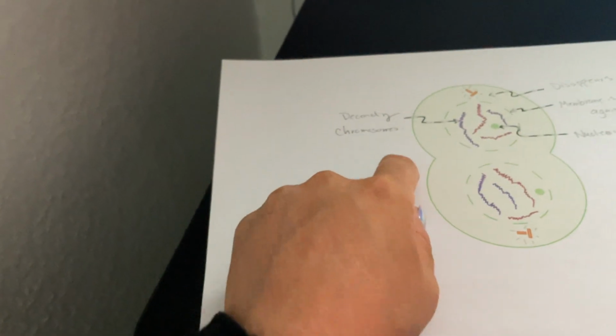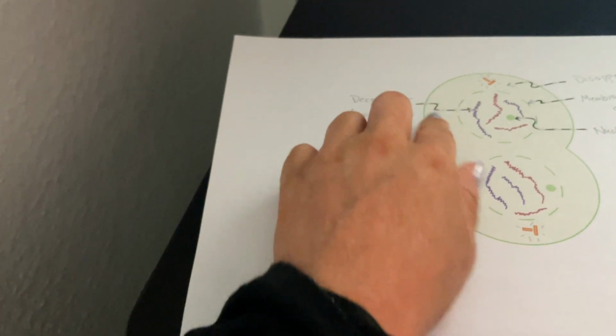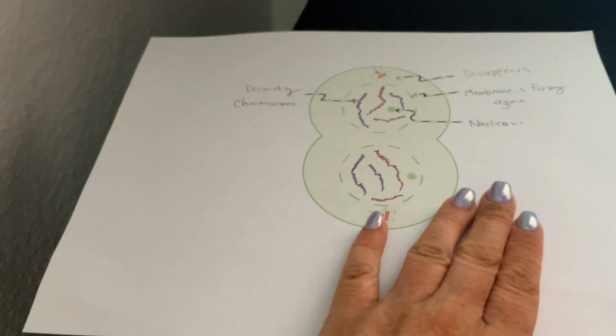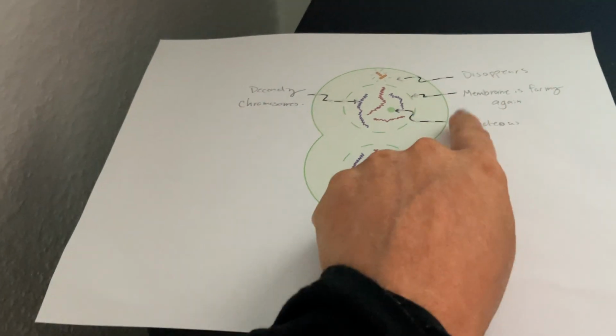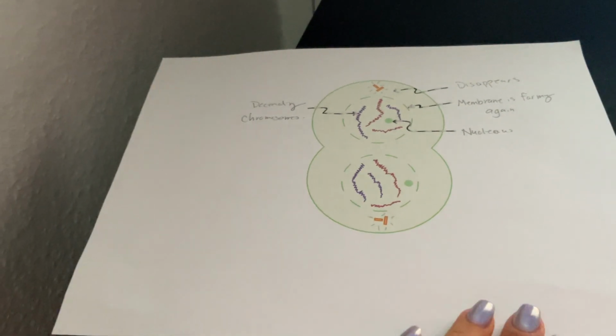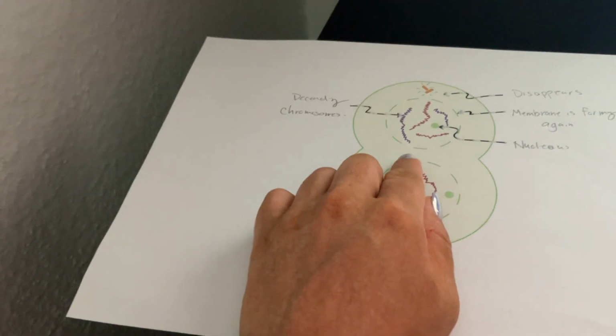And now you've got nearly the two cells. You got the descending chromosomes, and the spindles are starting to disappear. And the membrane is forming again to make a whole cell and the nucleus. So that was the phases of mitosis.